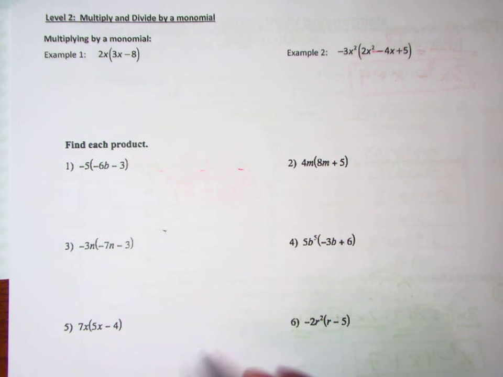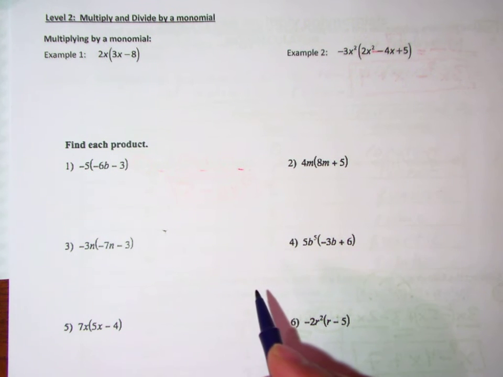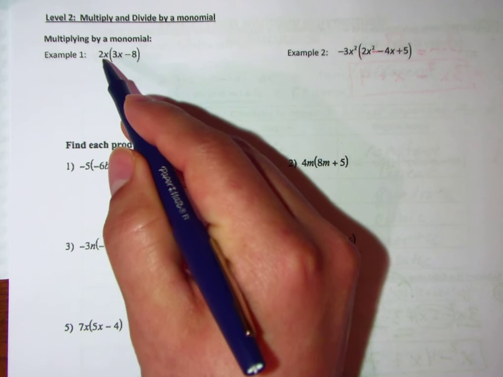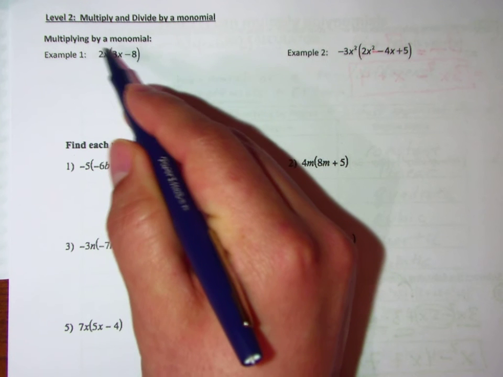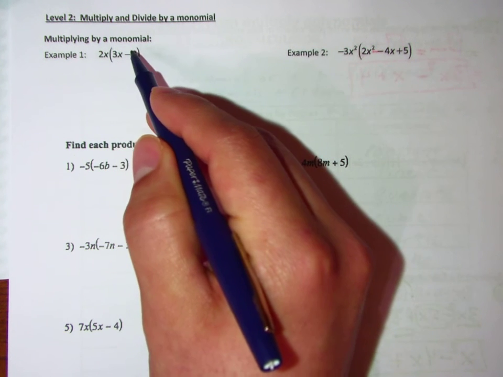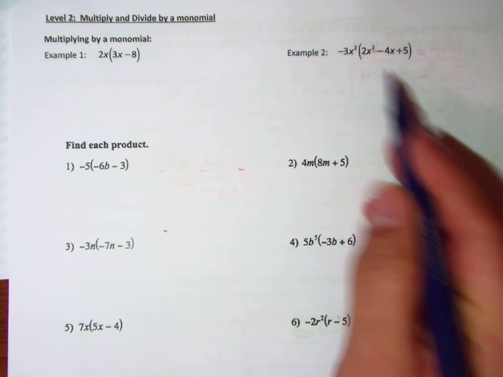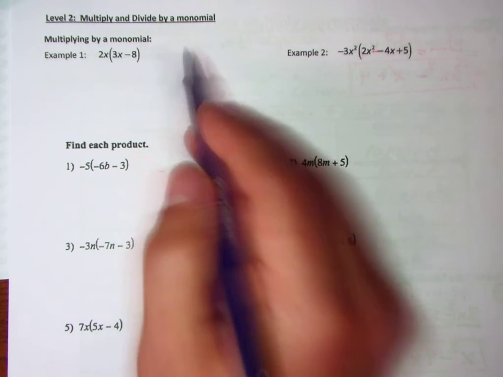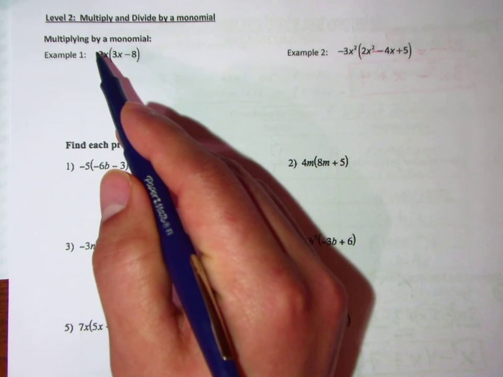Okay, welcome back. Today we're going to work on level 2 for this skill, and that's pretty straightforward. We're just taking a monomial, so one term like this 2x, and we're going to multiply it to an expression like a binomial or a trinomial or any of the other ones. And then we'll divide by a monomial as well.